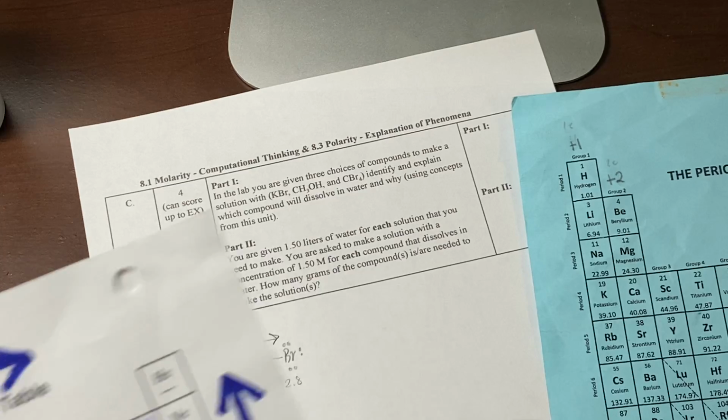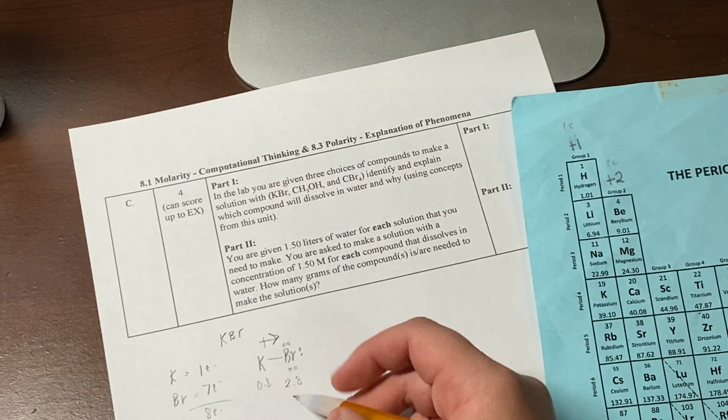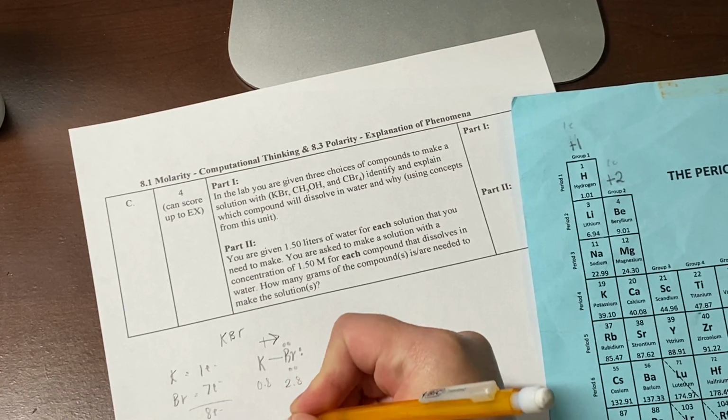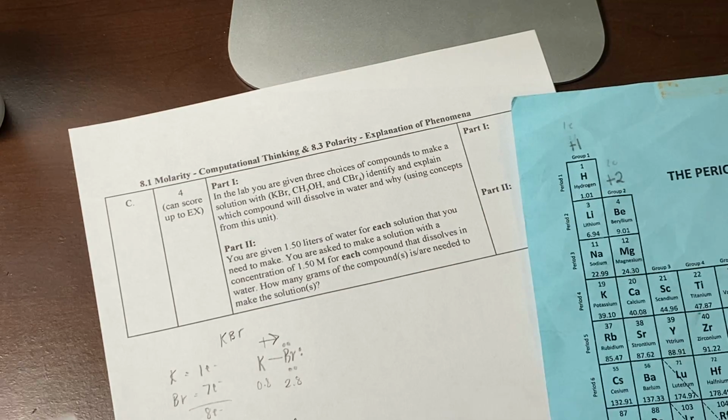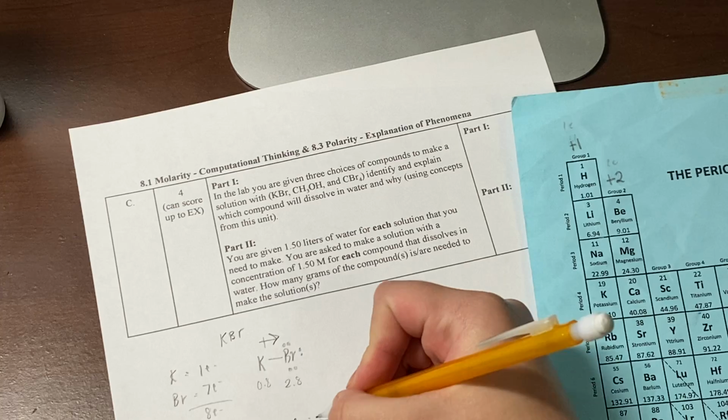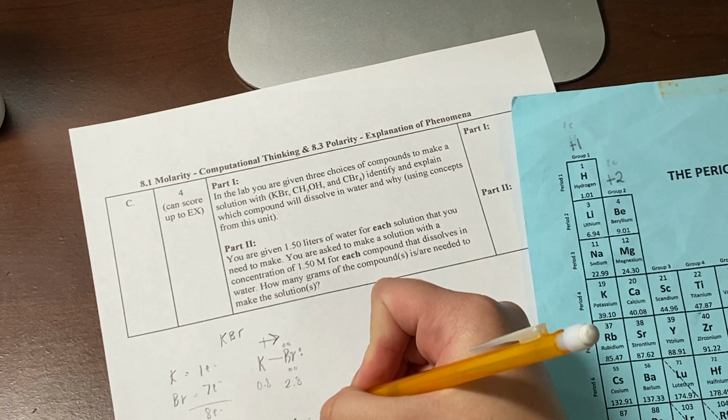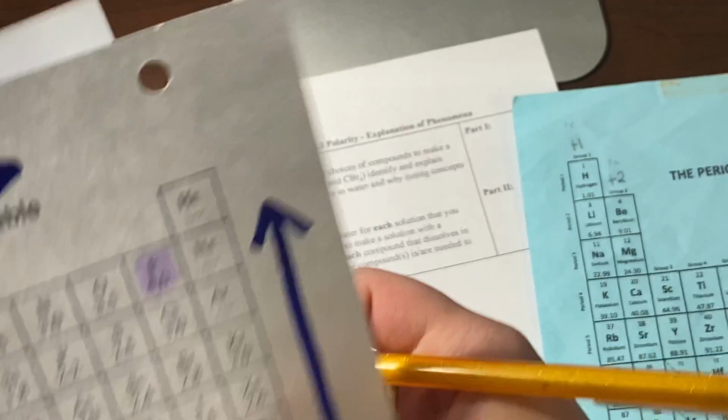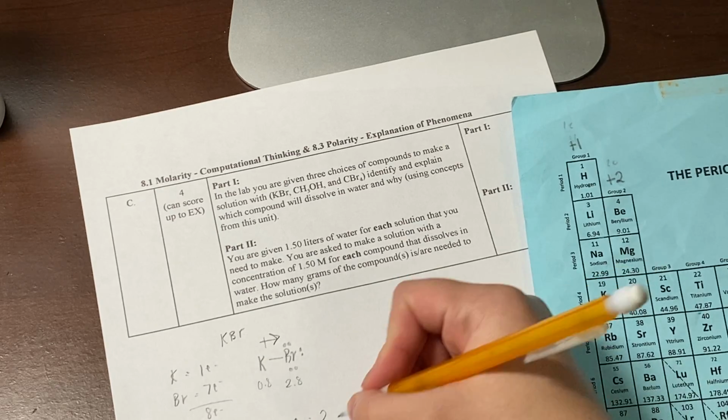And to calculate the electronegativity difference, we just subtract them. So 2.8 minus 0.8. So we get 2.0.